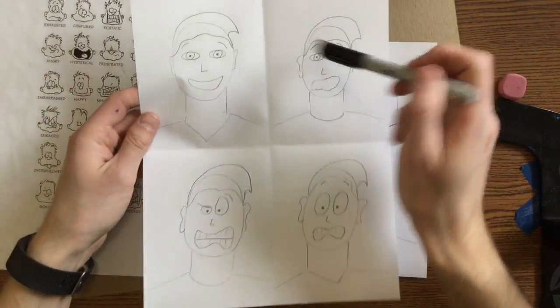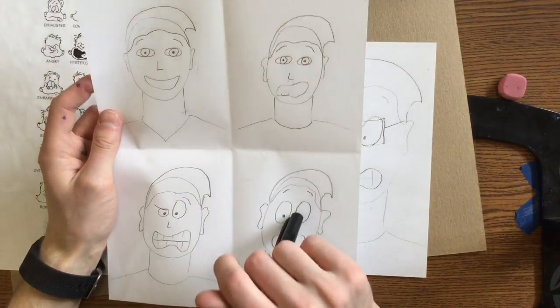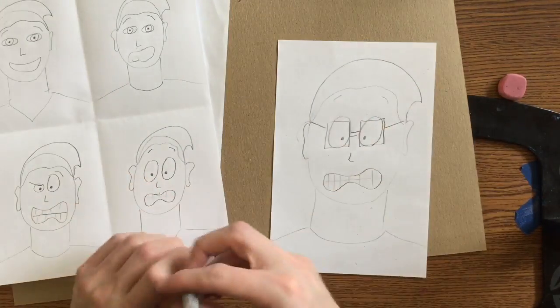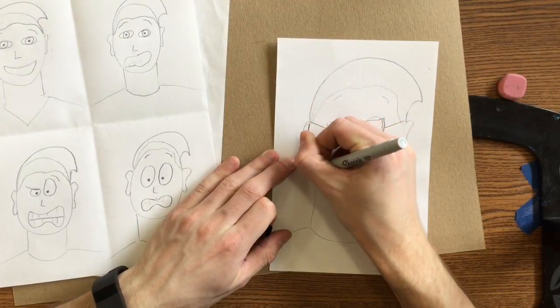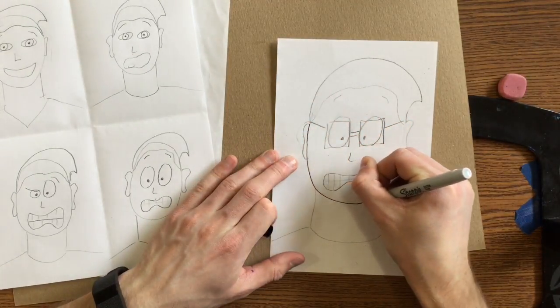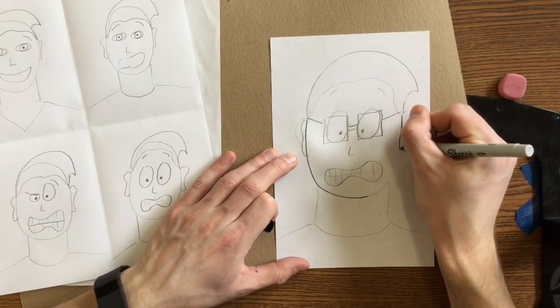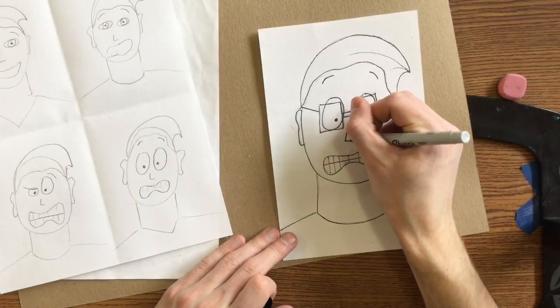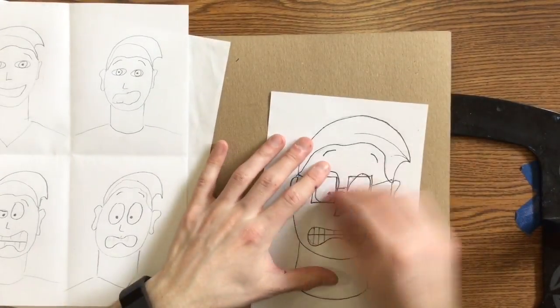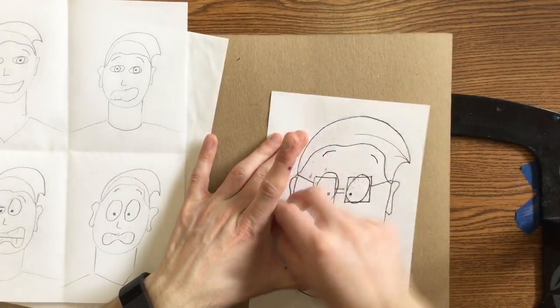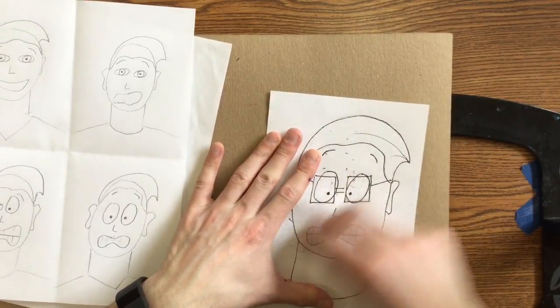So first I had to do 4 practice drawings. Chose one, and then I made an amazing drawing on here. Now I'm going to trace it with that Sharpie. You cannot erase Sharpie, so please be extra careful. After I traced everything, now I'm going to gently erase. This is the last thing you need to do. Erase all those pencil lines.